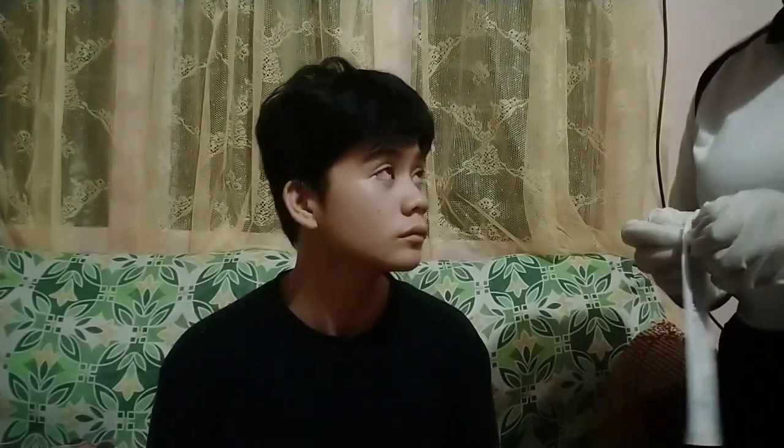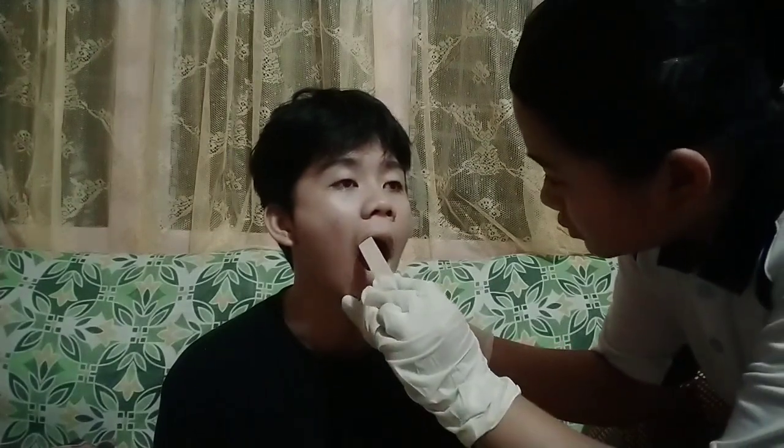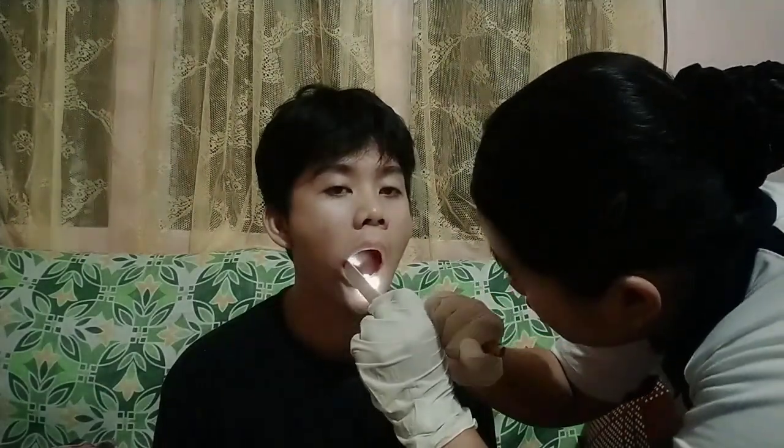Now let us proceed to test the gag reflex by touching the posterior pharynx with the tongue depressor. So now I will be using the tongue depressor on the client. First, we must assess the client's teeth as well as his tongue, if there are any signs of cavities. Okay, I will be using a pen light to see inside the patient's mouth.